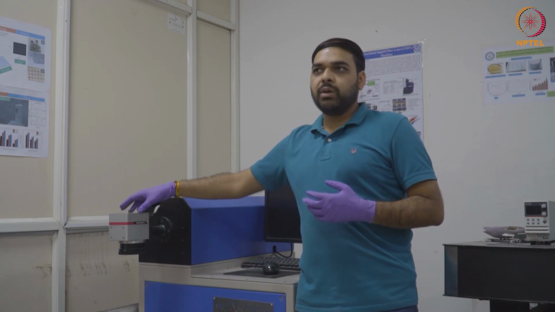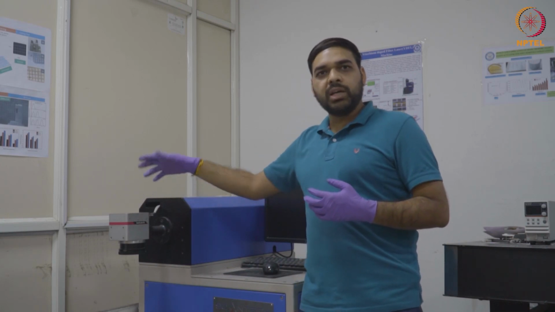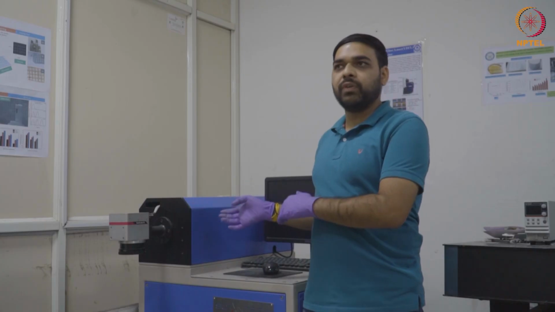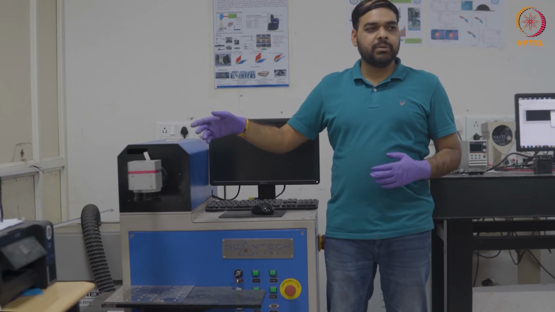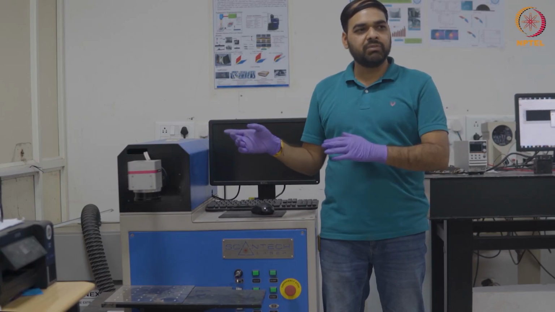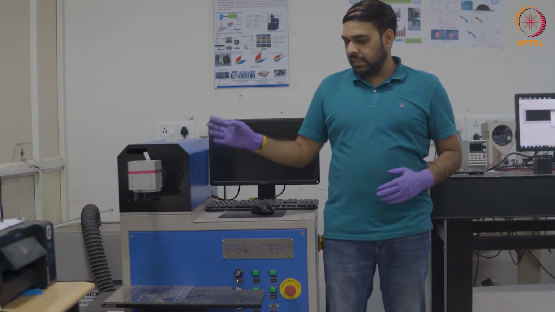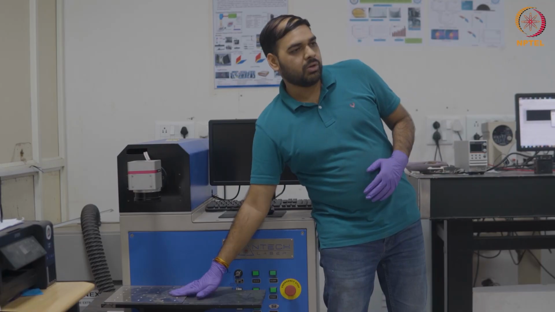There is a moving coil inside it, a magnetic coil, which will move according to the input given through the software. So we can directly put whatever structure we want in the software, and that can be directly replicated in the laser motion here on the platform itself, and that way we can get the desired shape and size of the actuators that we want.